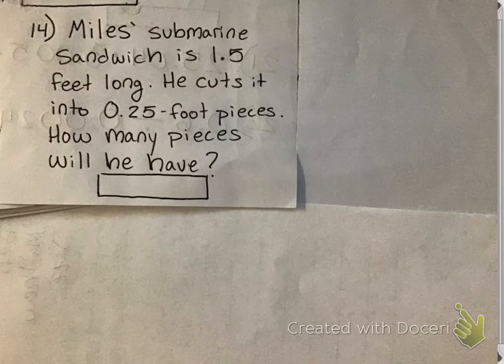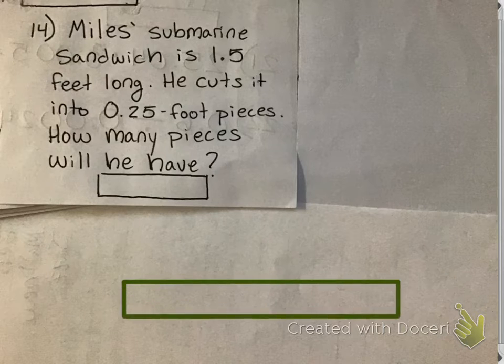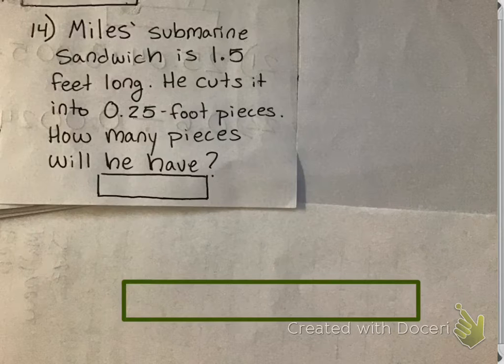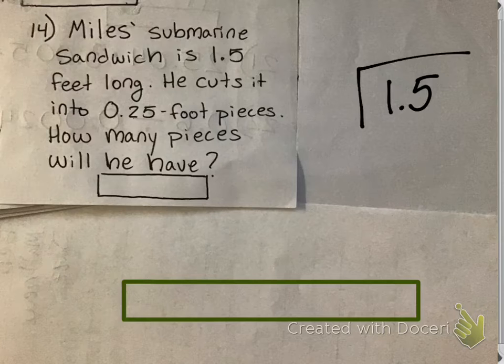Miles' submarine sandwich is 1.5 feet long. He cuts it into 1/4 foot pieces. How many pieces will he have? There's 2 different ways we can go about this. We can go about it the 3rd grade way, but we're also going to go about it the 6th grade way. So, here's the 6th grade way. We have 1.5, and we're dividing it by 0.25.